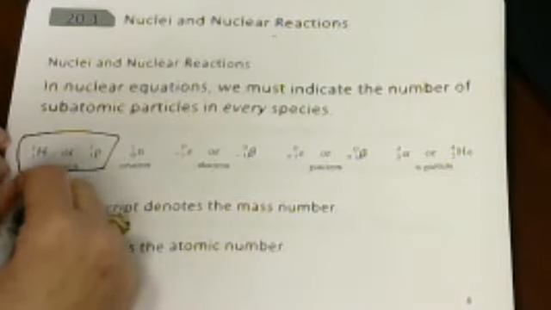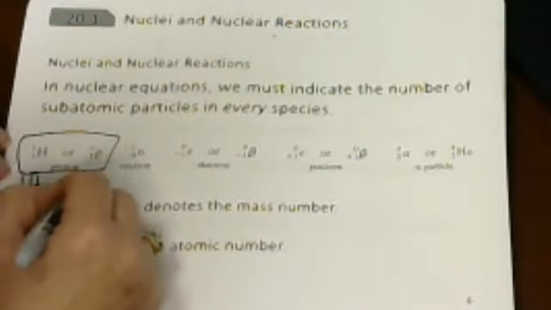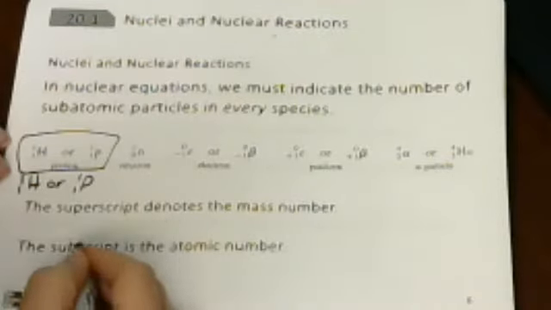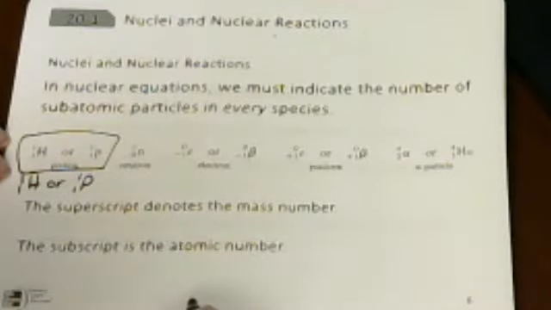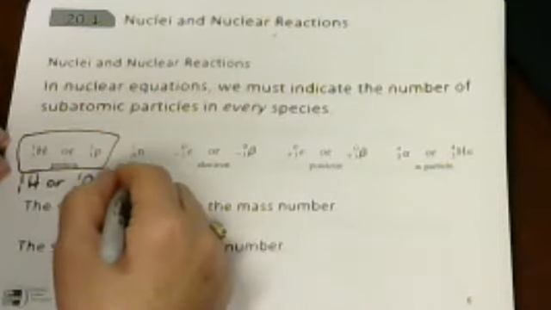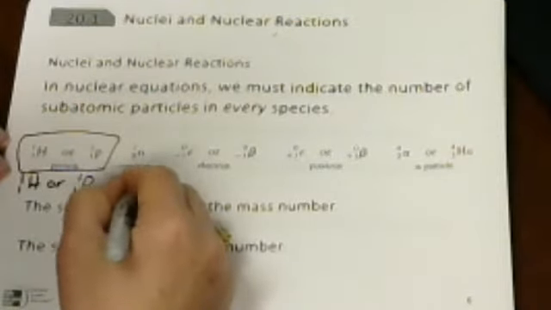A 1,1H or a 1,1p. Either one of these will work for the symbol of a proton, because we're about to learn how to balance these kind of equations. A neutron is symbolized with a 1,0n.